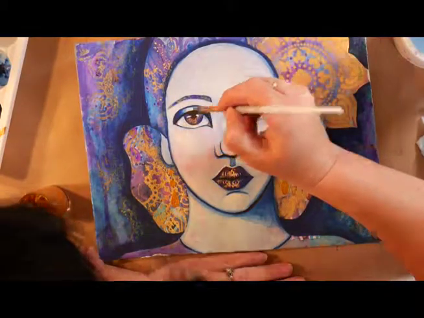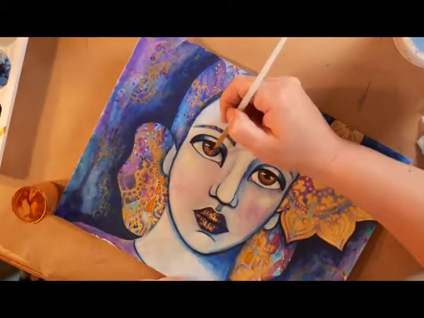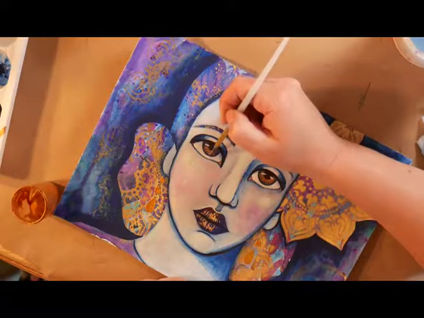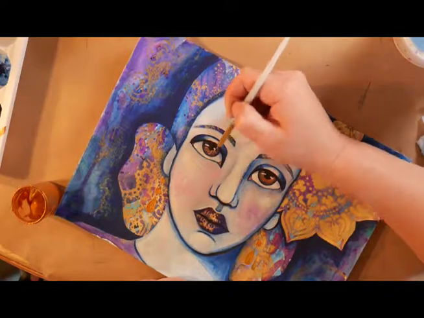Adding some little tiny highlights of the gold in little lines that move toward the center of the pupil.